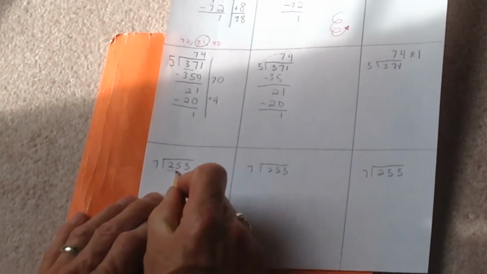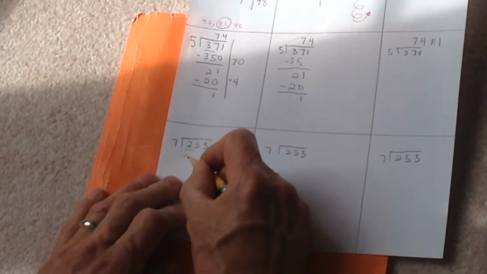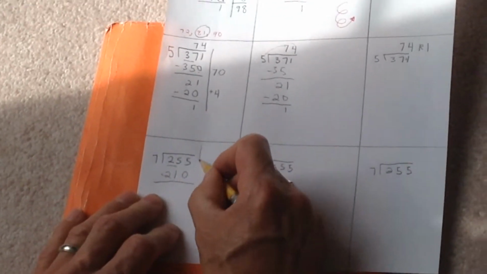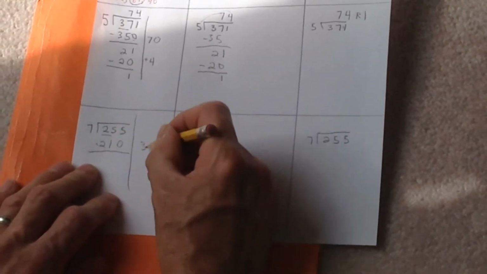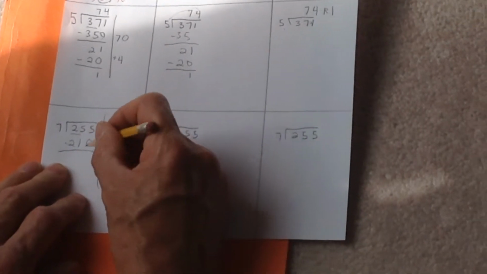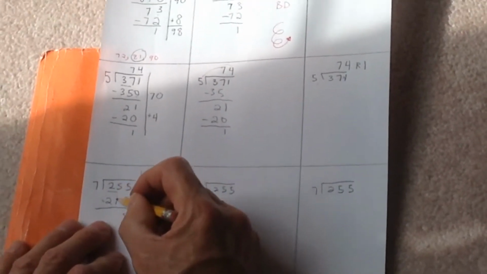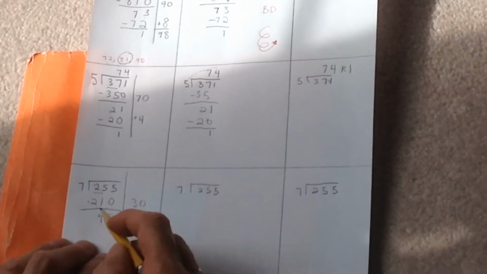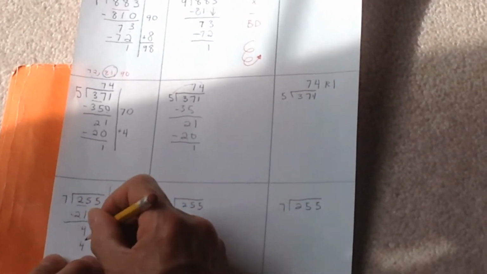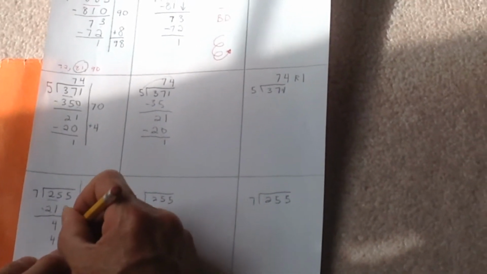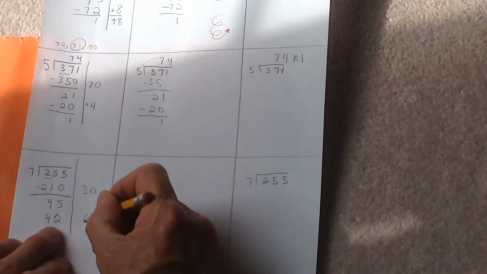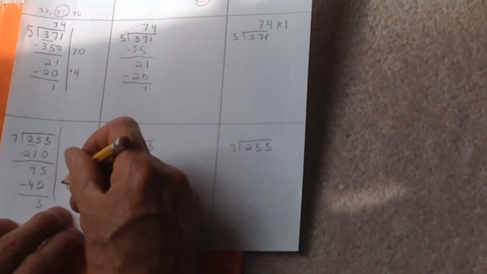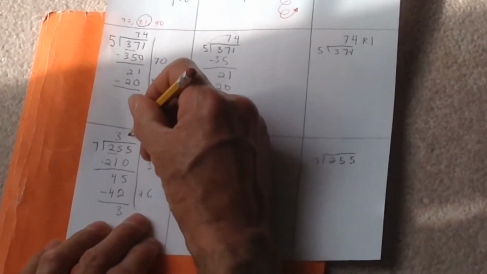Looking at the first 2 digits, highest multiple of 7 is 21. I will write 210. 7 into 21 goes 3 times. Therefore, we'll make it 30 since it's a multiple of 10. Subtract. 5 take away 1 is 4. Highest multiple of 7 into 45 is 42. So we'll make that 42. 7 into 42 goes 6 times. Subtract that out. And we have a remainder of 3. Add these up and we have 36.